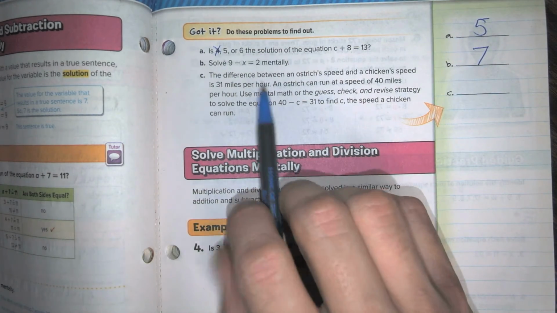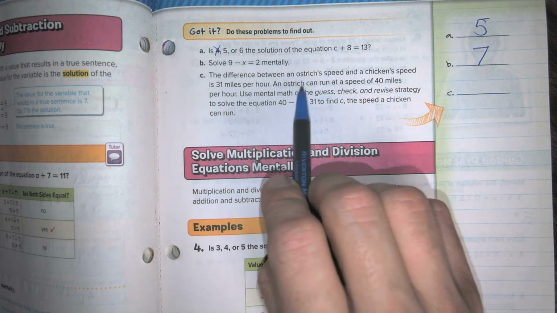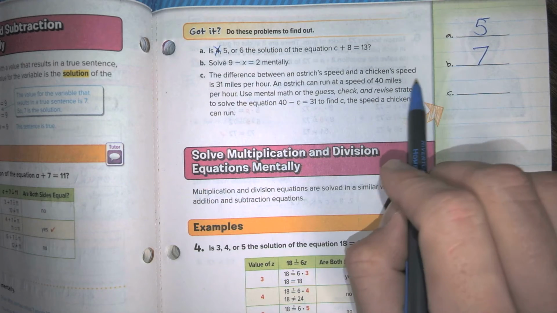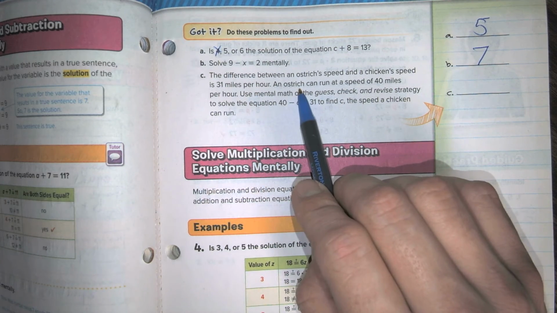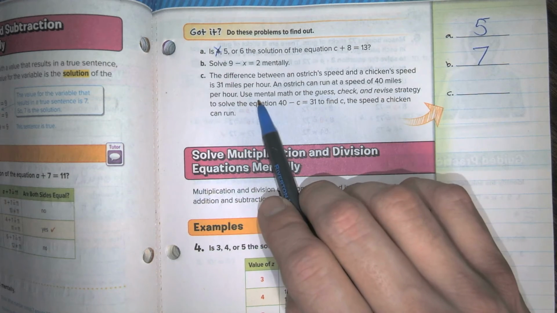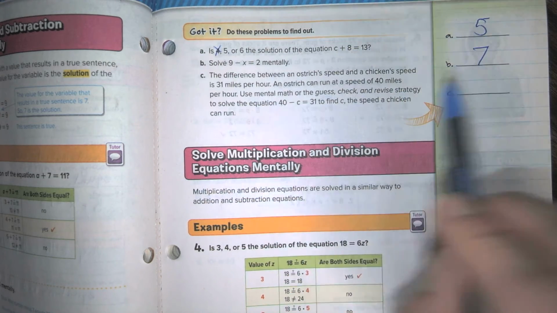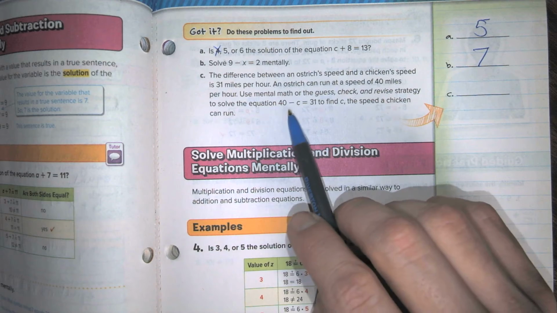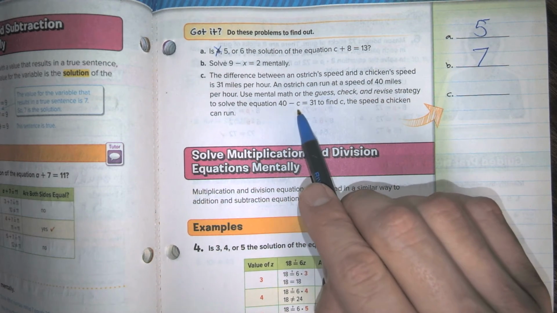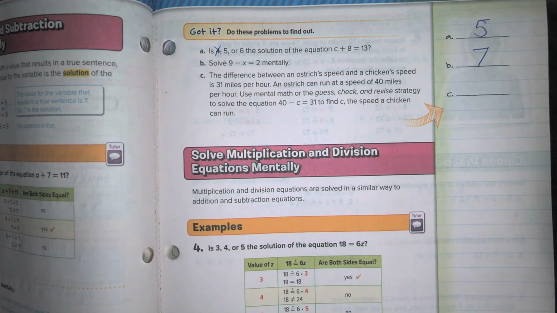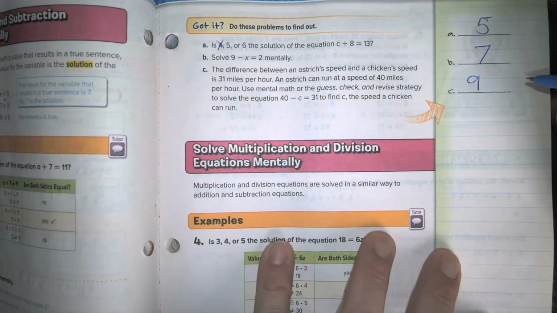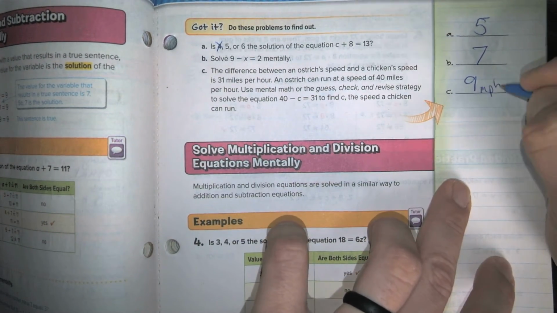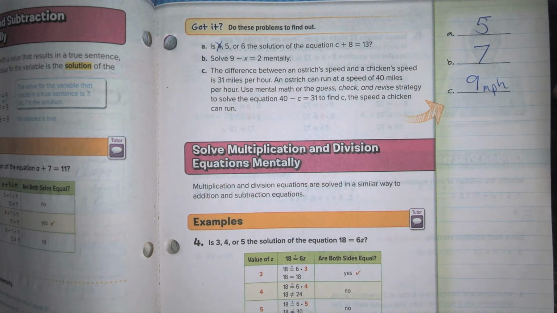Now this one, letter C. The difference between an ostrich's speed and a chicken's speed is 31 miles per hour. An ostrich can run at a speed of 40 miles per hour. Use mental math or the guess, check, and revise strategy to solve this equation. 40 minus C equals 31. What's C? 9. So 9 miles per hour, because this is a real world example.